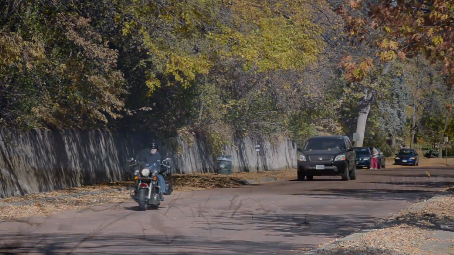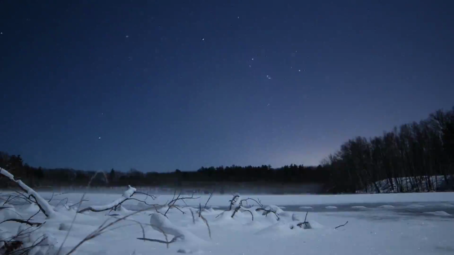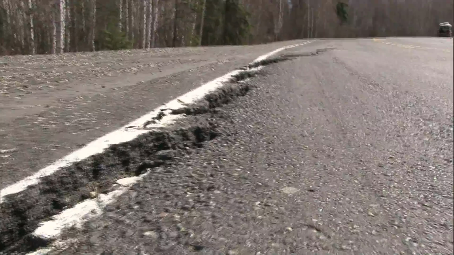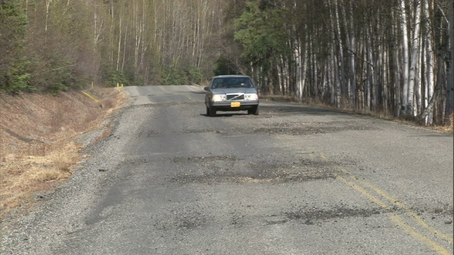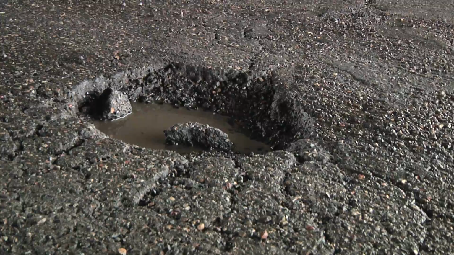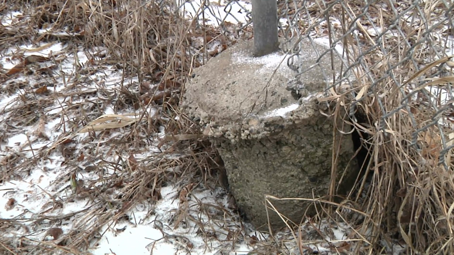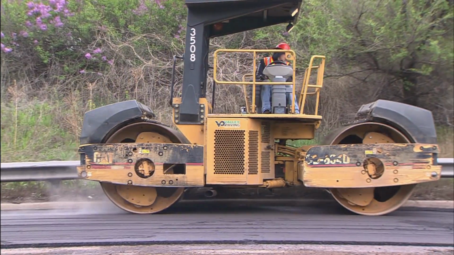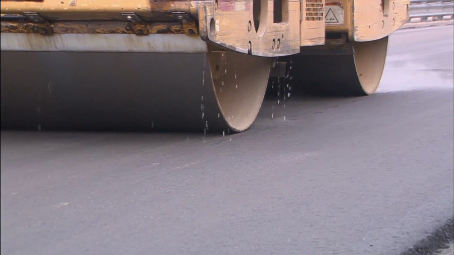As fall turns to winter and temperatures drop below freezing, frost action begins damaging our roads, and the problem continues right through winter into spring. The resulting heaving, dips, cracks, potholes, and dislocated posts cost all of us money. They damage our vehicles, and repairing them consumes major portions of our highway budgets.